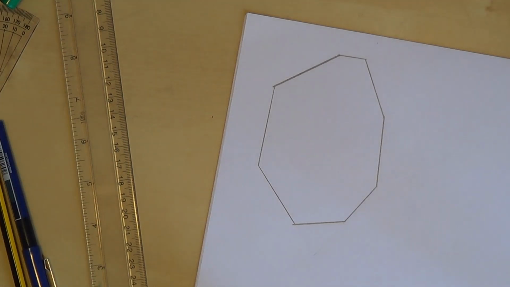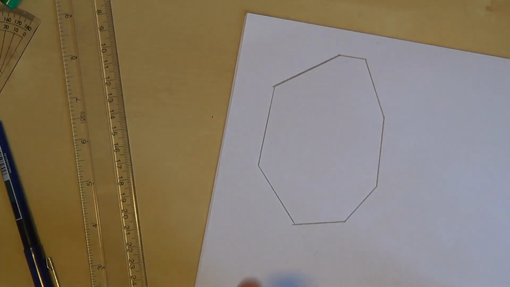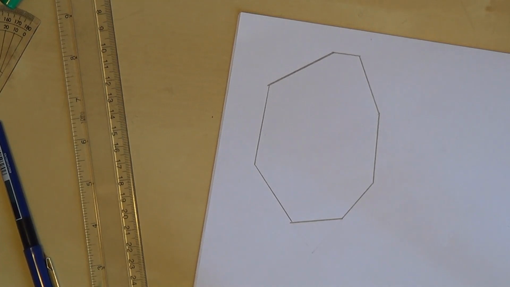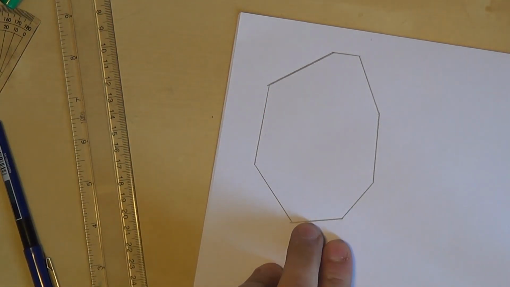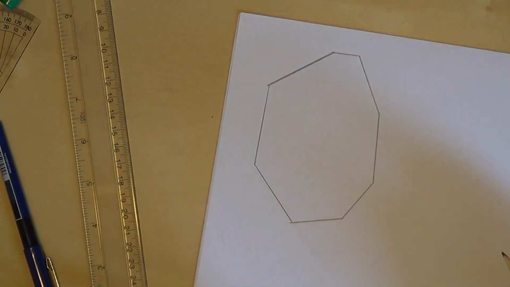Alright, here's a fun thing you can do with polygons. So start with any polygon you like. The smaller the easier, but the less interesting. I have gone for an octagon here just because I have.